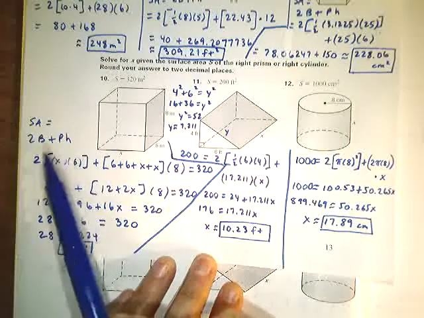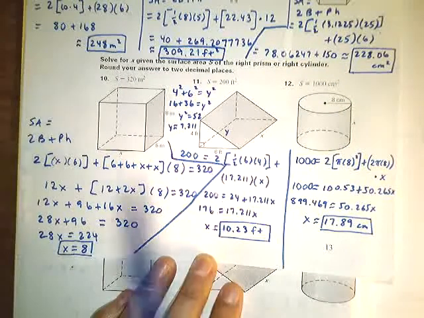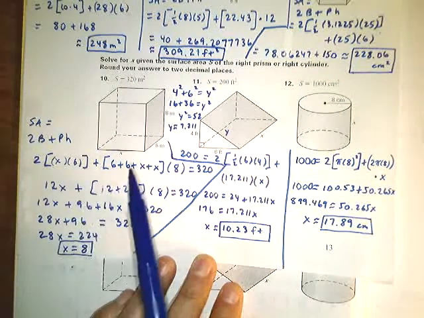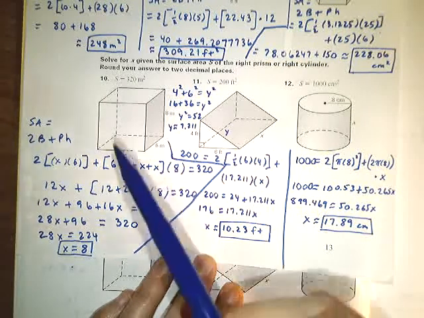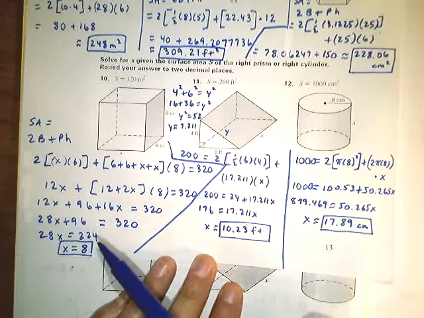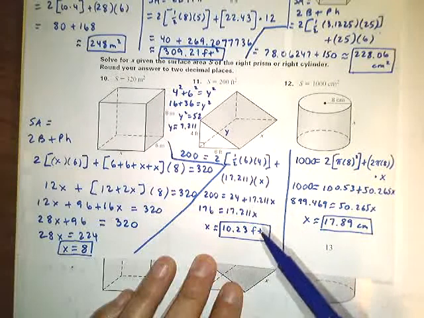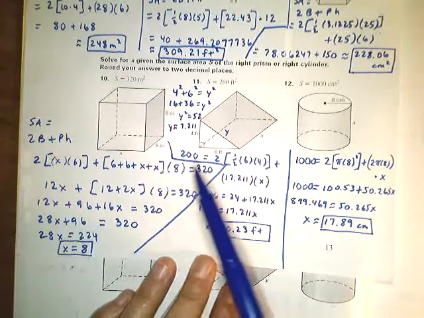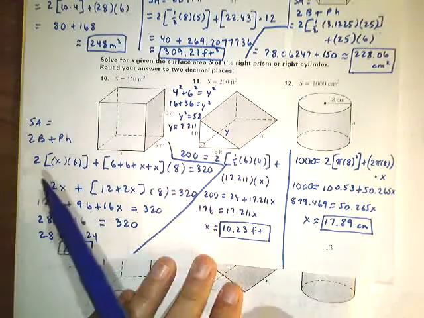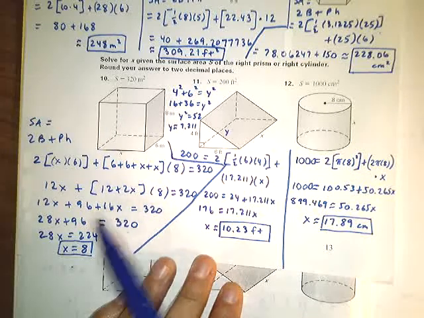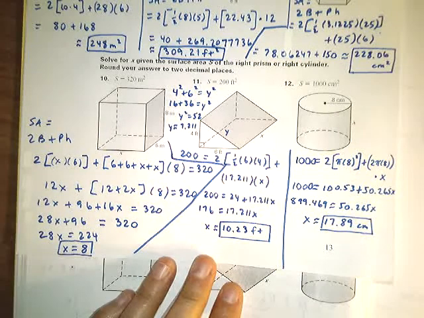So you can see I've used this formula every time. I've set up surface area equals 1/2 area of the base plus perimeter times height. But I'm using the numbers that they gave me in each case to solve for x. So I substituted all the numbers and letters that I had been given, and then I just kept simplifying and then solved for x in the end.